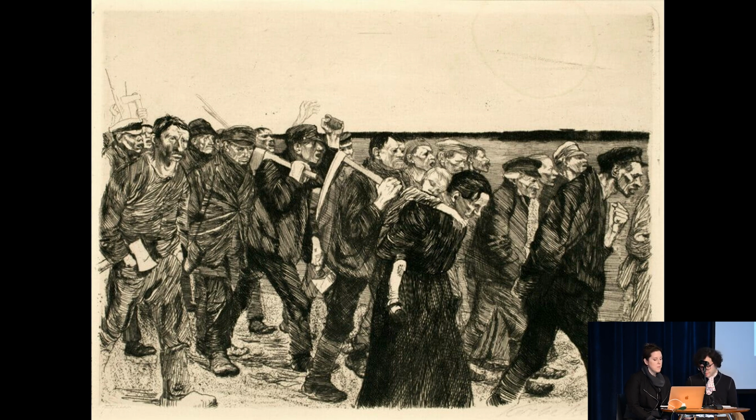The piece is called March of the Weavers, parentheses, The Weavers' Revolt, Weberzug, Weberaufstand. I took 4 years of German, I'm trying here. Okay. This was produced in 1897. It's a line etching, and she also uses sandpaper to achieve some areas of value.